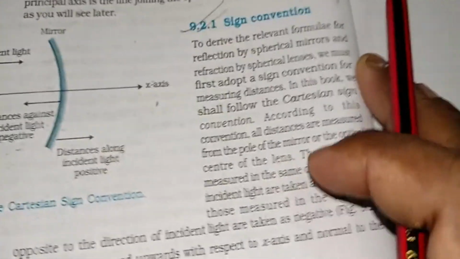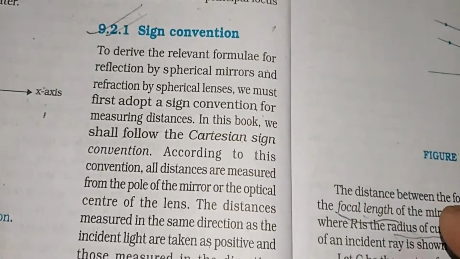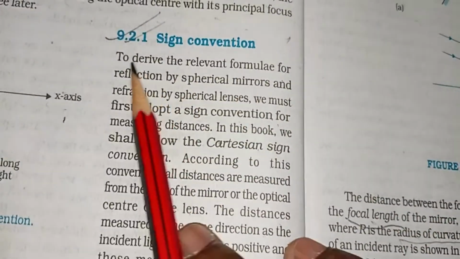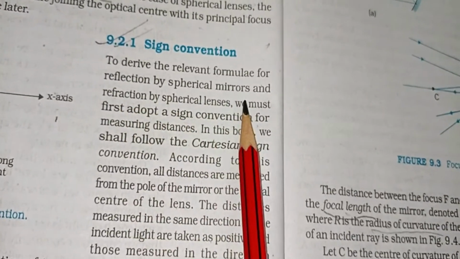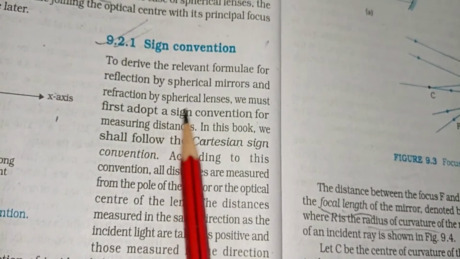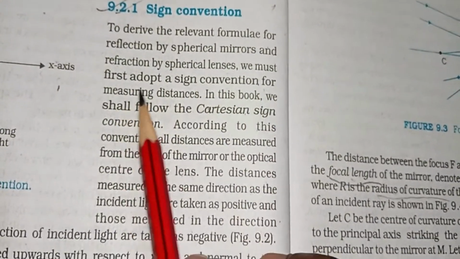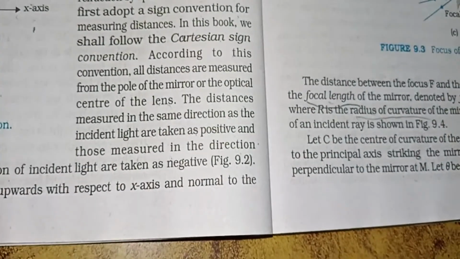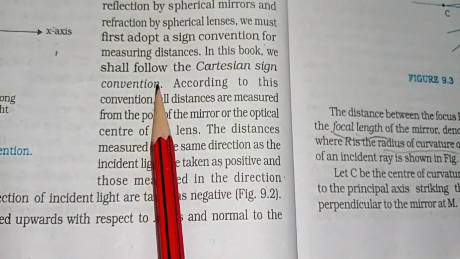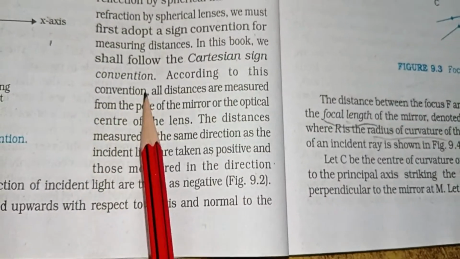Now, sign convention. To derive the relevant formula for reflection by spherical mirrors and refraction by spherical lenses, we must first adopt a sign convention for measuring distances. In this book, we shall follow the Cartesian sign convention.